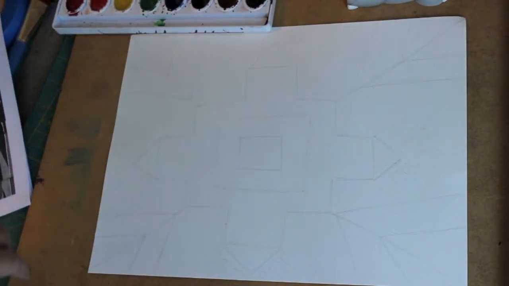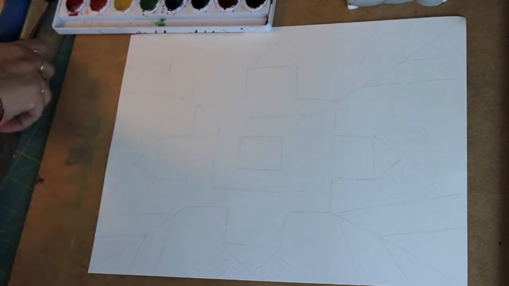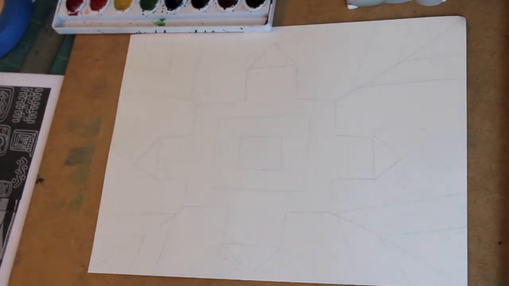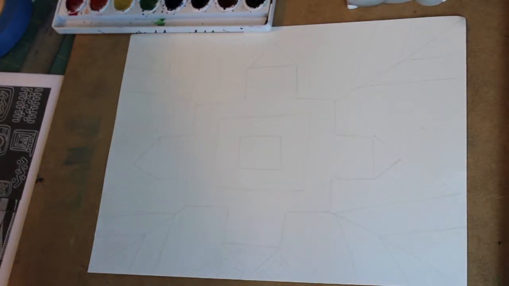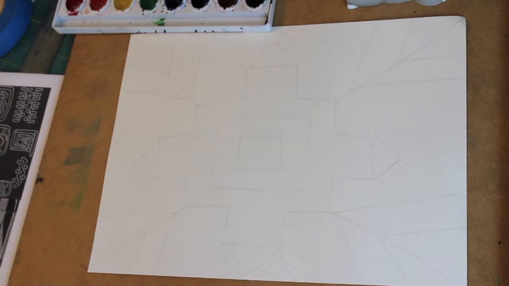So here's my final design. I've drawn it out lightly on the watercolor paper. I've drawn it a little bit darker so that you can see it. You want to make sure that you can barely see the pencil lines on your own paper. And we are going to be using flat washes, and you're required to come up with 3 mixed colors.